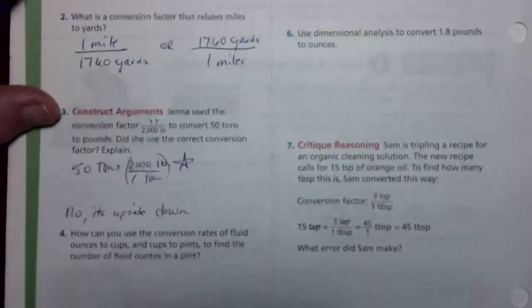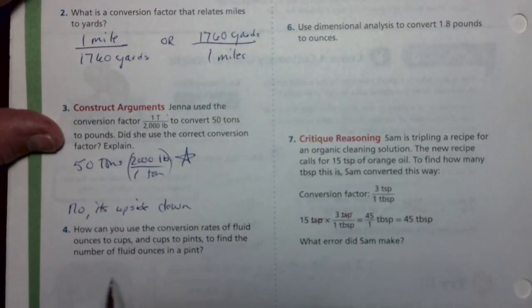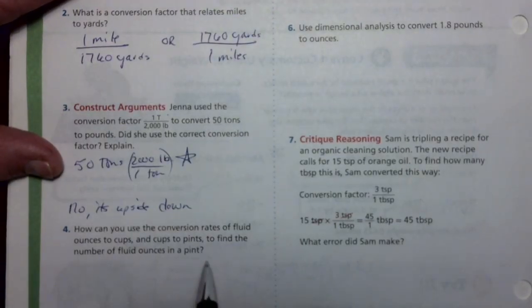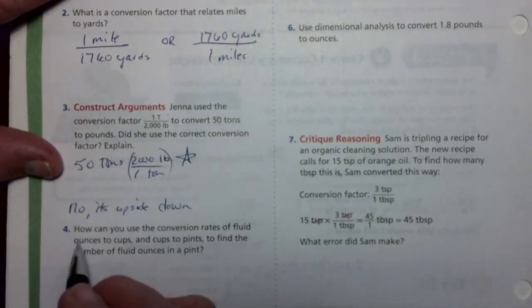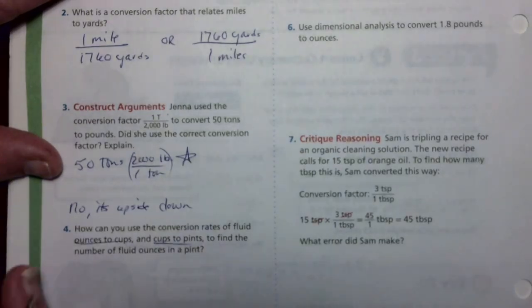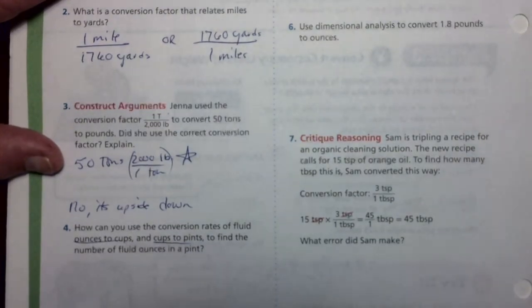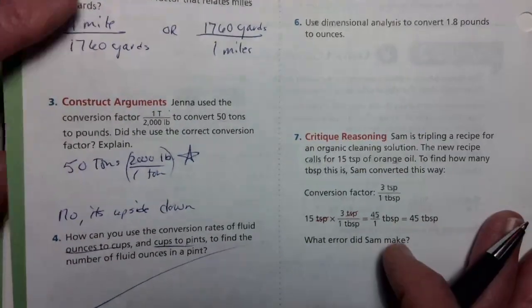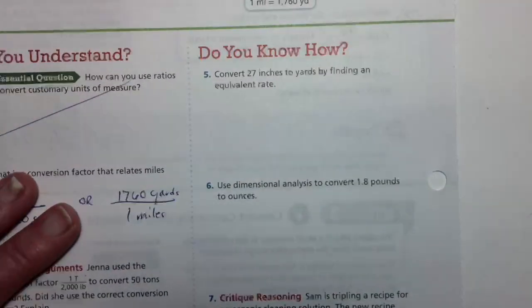Let's see. Ounces to cups, and then cups to pints. So you'd use 1 here, use 1 here, and you just keep lining them up and keep going. They didn't give us anything to convert, so we're going to skip over that one. Now let's go to number 5.